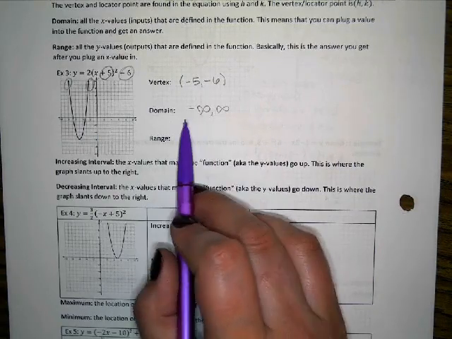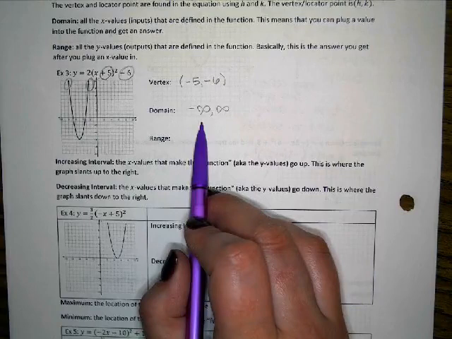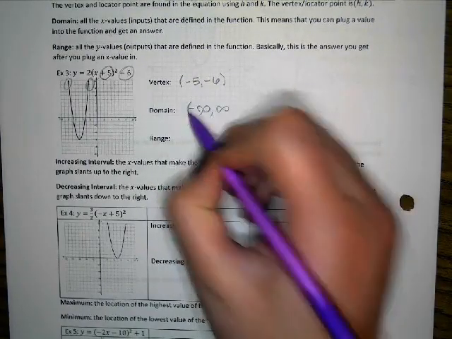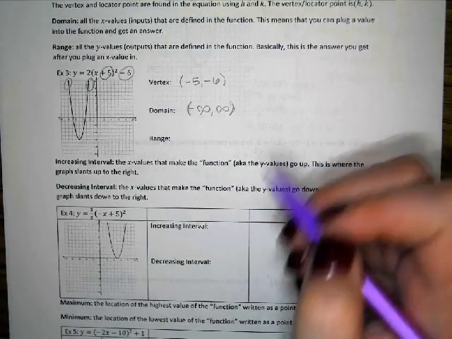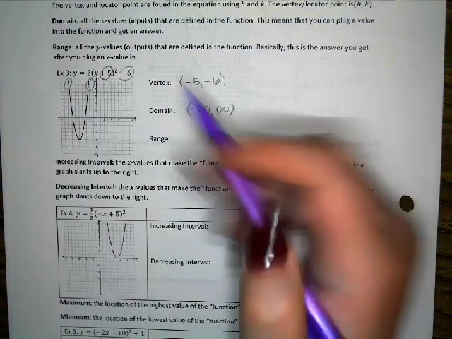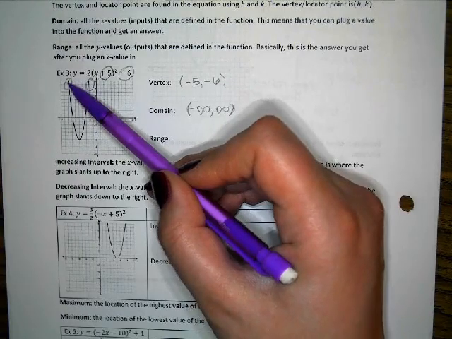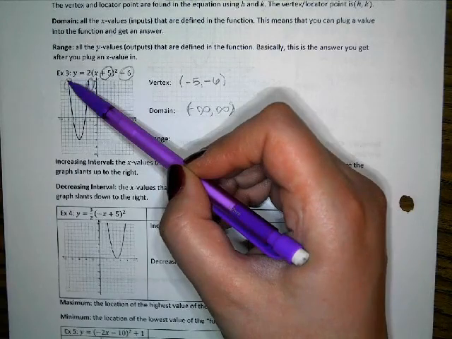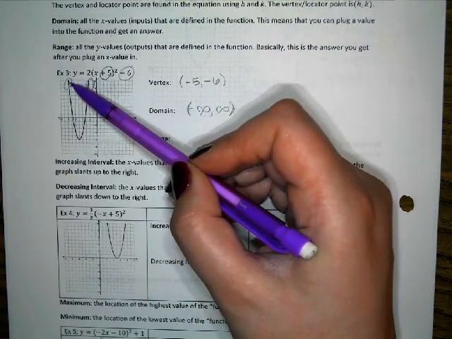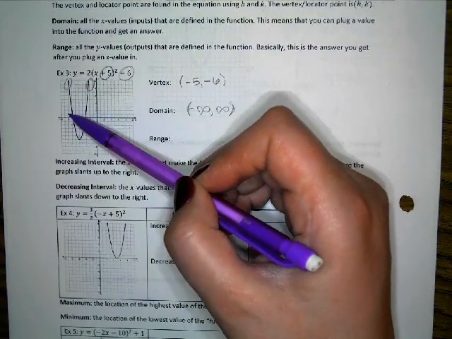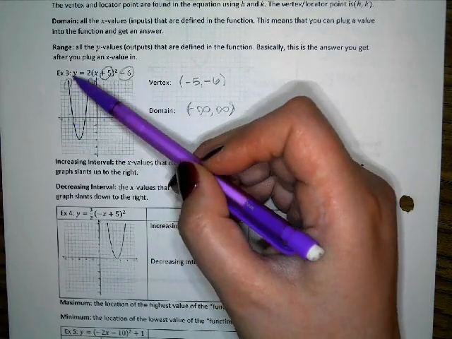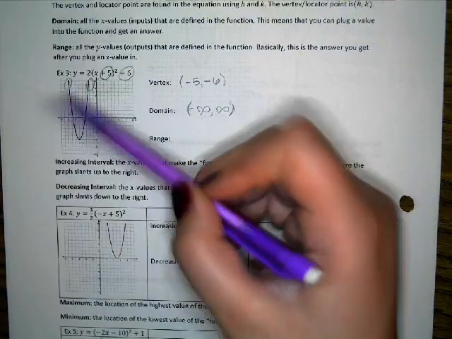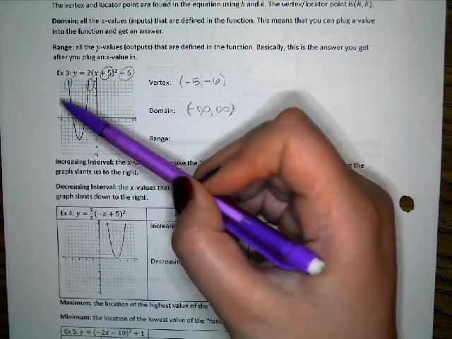Parentheses. Use a bracket for a number that actually shows up. So these arrows, even though they go left and right forever, if you asked, Miss Rice, is this actually where negative infinity is? I'd say no, because that arrow is technically at negative 8. Since negative infinity is not a number, you put a parenthesis there, because it's not actually there.